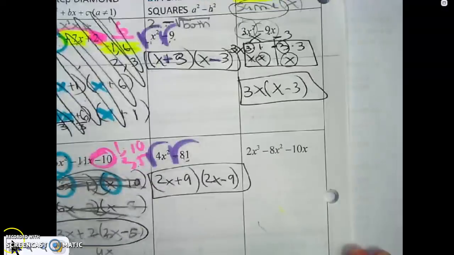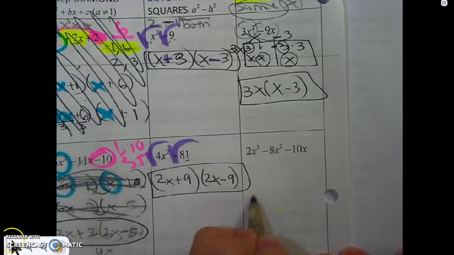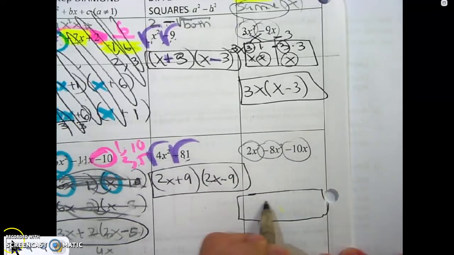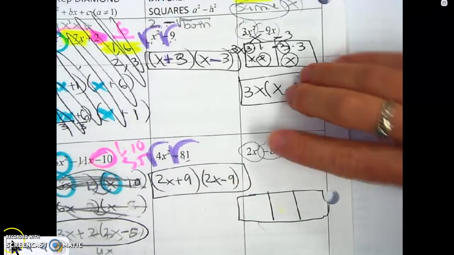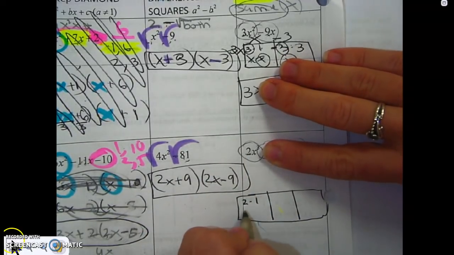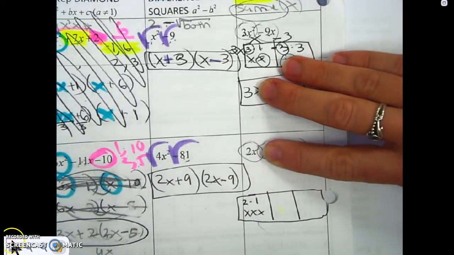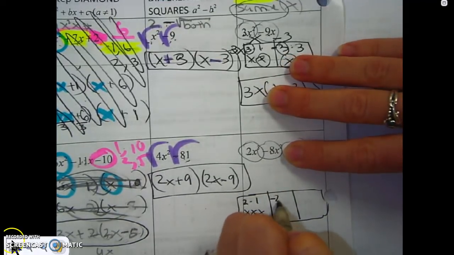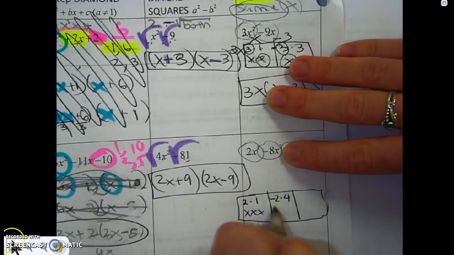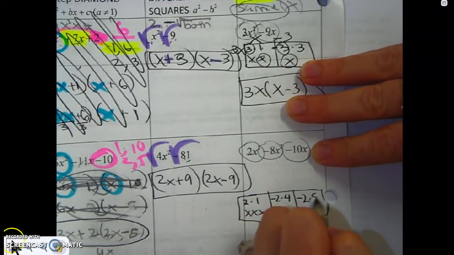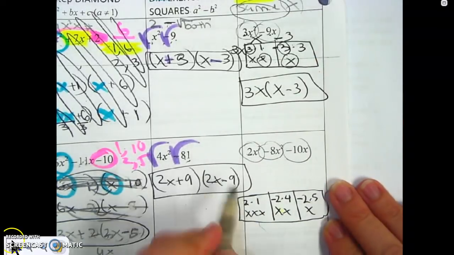All right. Look, they all 3 have an x. But this time, instead of there being 2 groups, there are 1, 2, 3 groups. So I'm going to make 3 little boxes. And I'm going to do this. 2 is the same thing as 2 times 1, and there are 3 x's. I see a 2, so I want to match the 2. Negative 2 times 4x. Don't forget the negative. And negative 2 times 5x. They all have a 2.